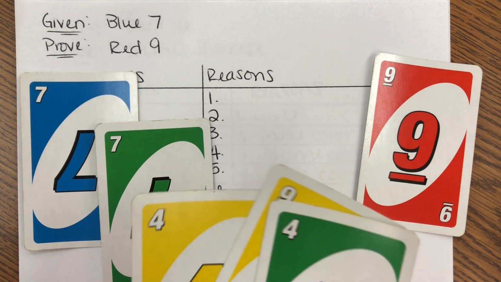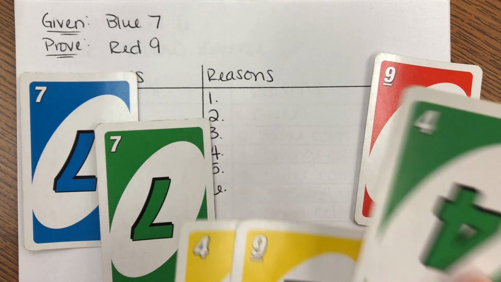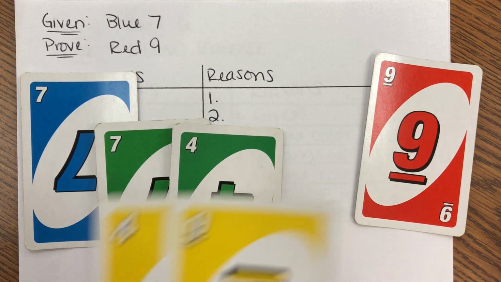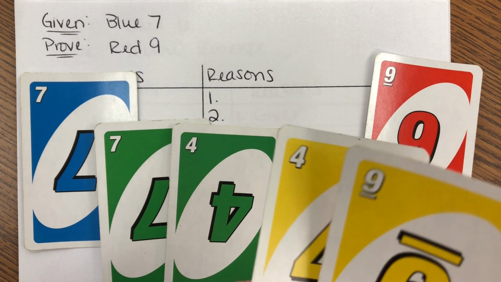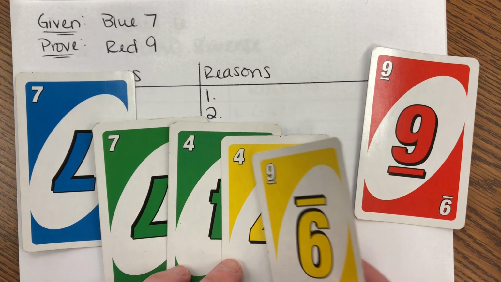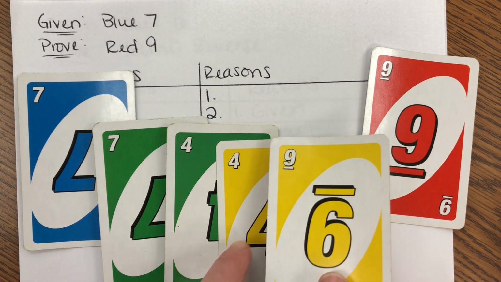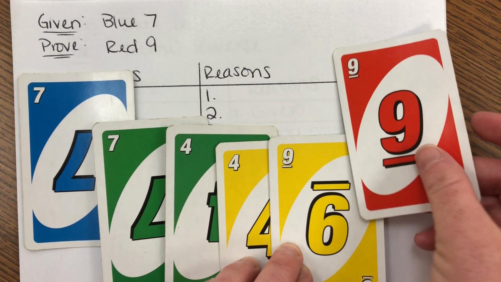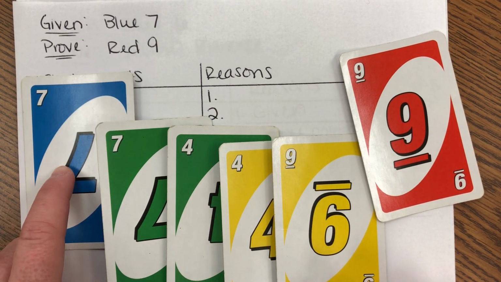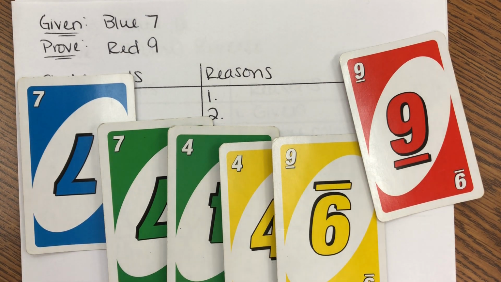After I use the green 7, do I have any more 7s? No. Do I have any more green cards? Yes, I have this green 4. Do I have any green cards left? No. Do I have any 4s left? Yes, this guy. And then the last card that I have to play is this 9. It is yellow, so I can play it. And since it's a 9, I can play this red 9. So I got from a blue 7 to a red 9 using these cards in logical order.